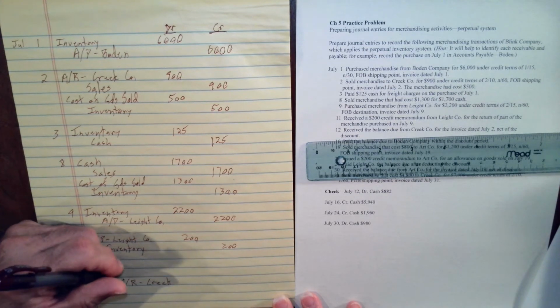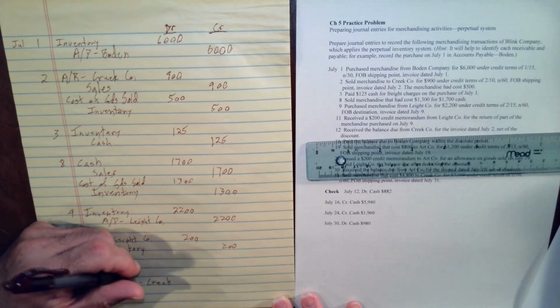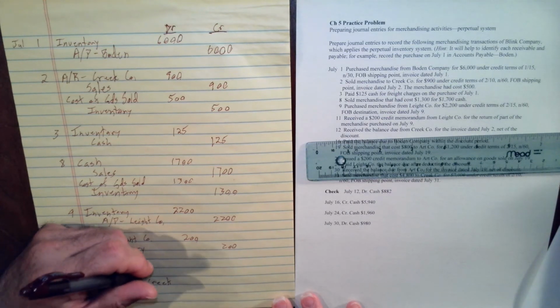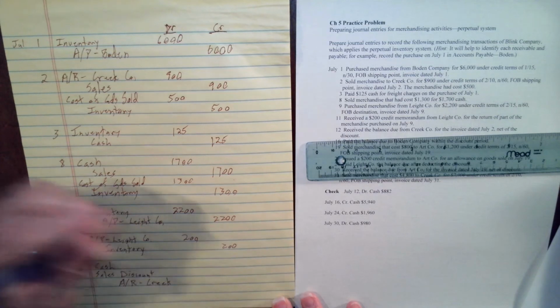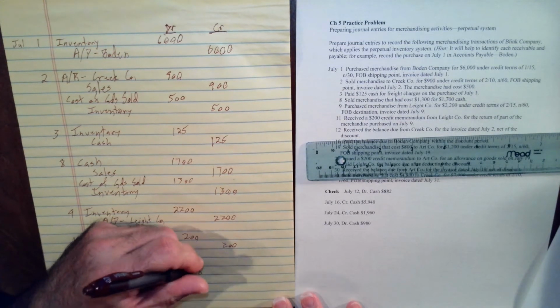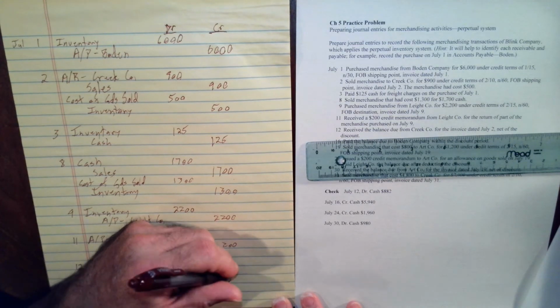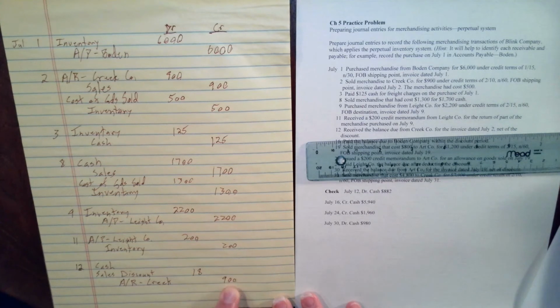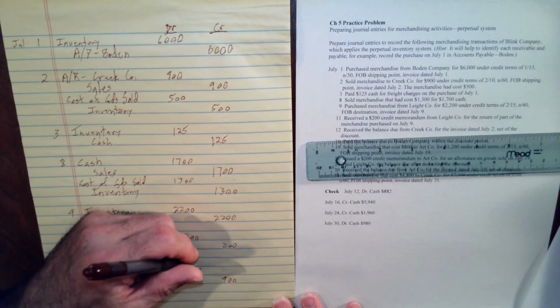So for things like this, for sales type items, I'm going to record the sales discount, and again that was at $18. Creek Company had a $900 outstanding balance. I will erase their accounts receivable for $900, and then cash receipt is the difference between $900 and $18. In other words, $882.